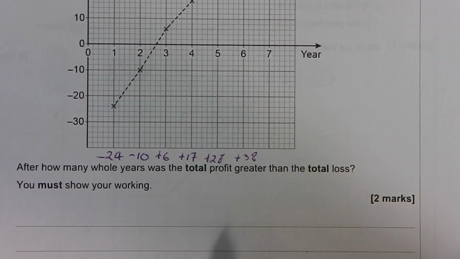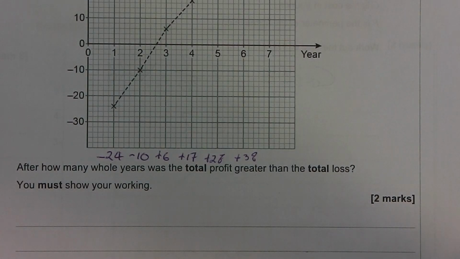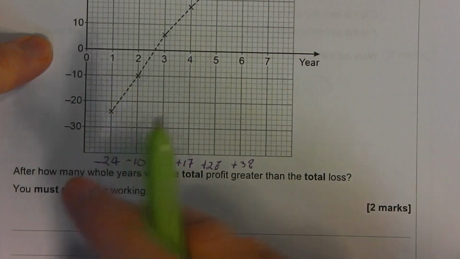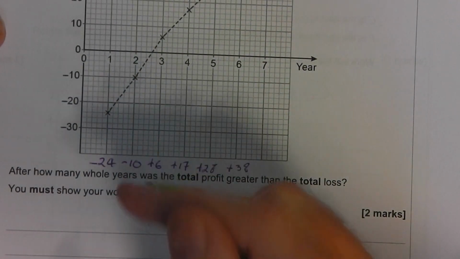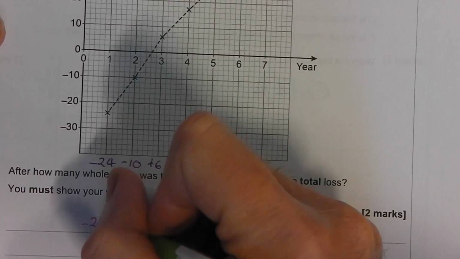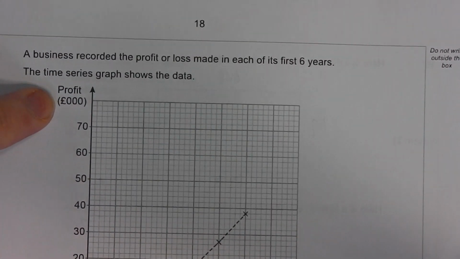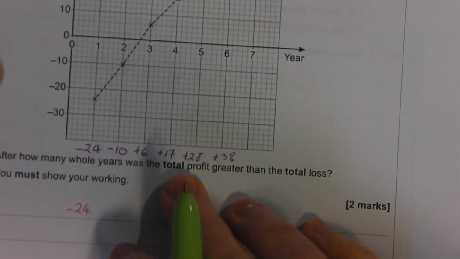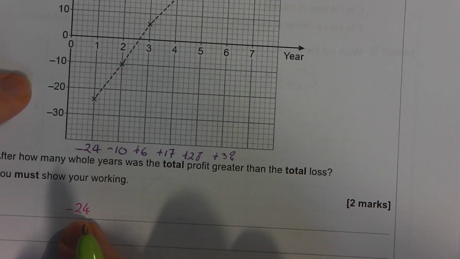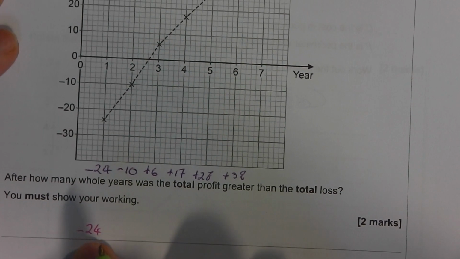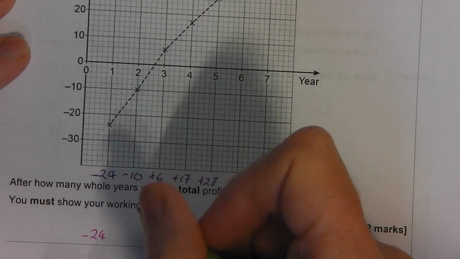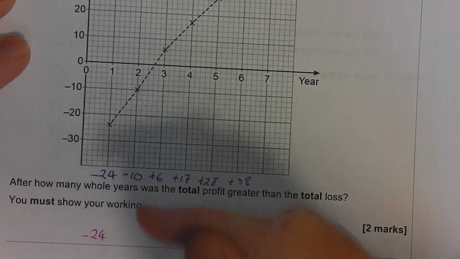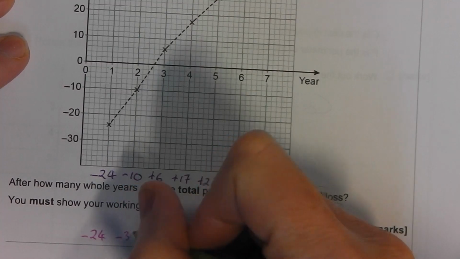Okay. Now, so we've read the table, we've got the numbers. Let's deal with the numbers. So in the first year, we're at minus 24, and just a quick check, it's in thousands. So we've basically lost 24,000 in the first year. We lose another 10,000 in the second year, so that means we take another 10 away, so we're now at minus 34.